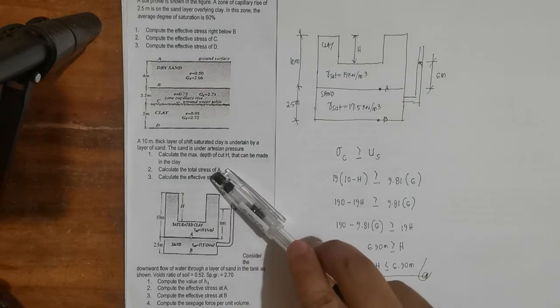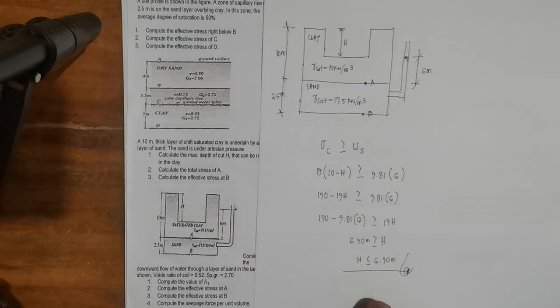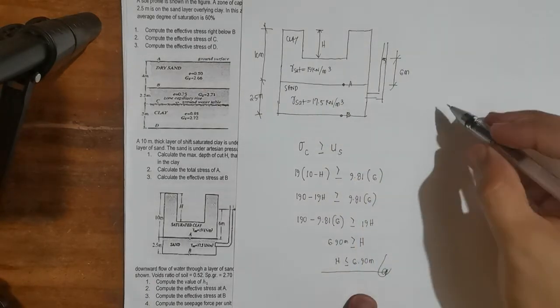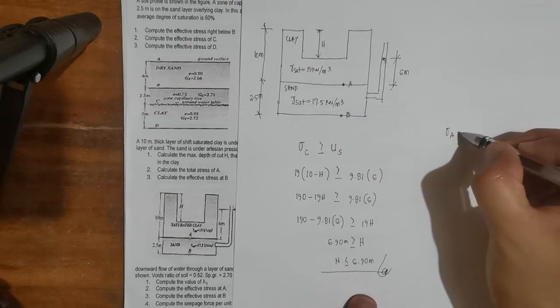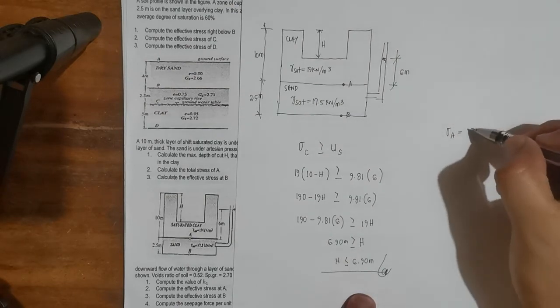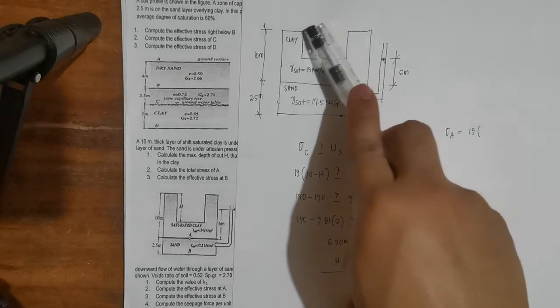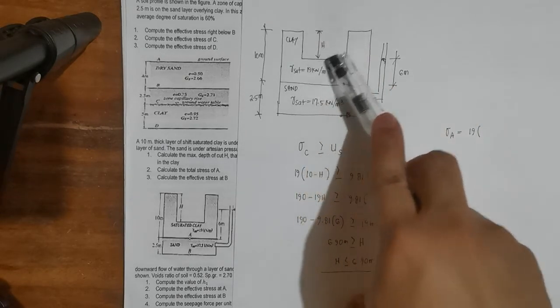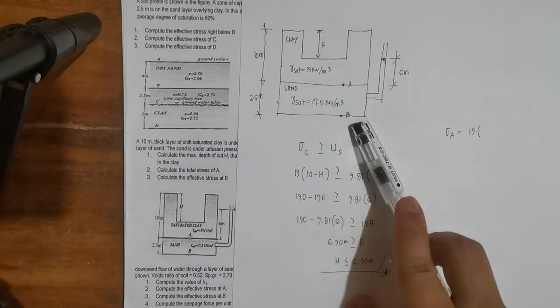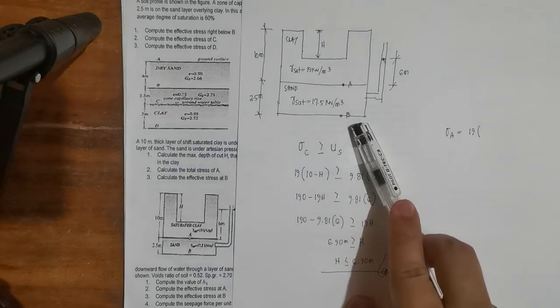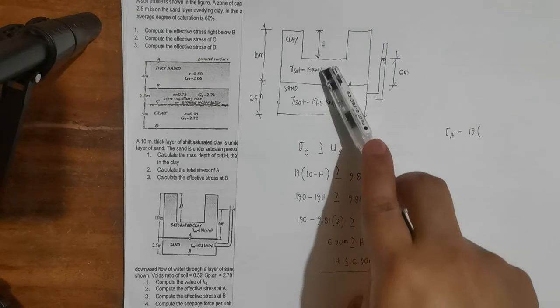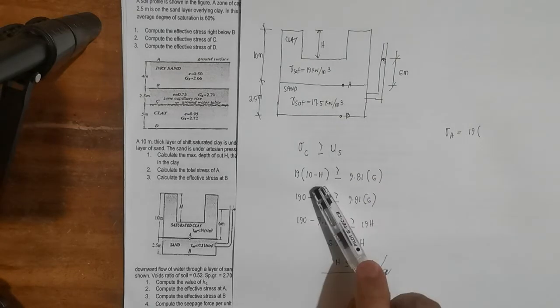Okay, calculate the total stress at point A. Ano ba yung total stress at point A? Total stress at point A is 19 times the thickness. Since nakuha na natin yung ating maximum depth of cut H, pwede tayo kumuha ng total stresses and effective stresses at any point in this layer of soil.